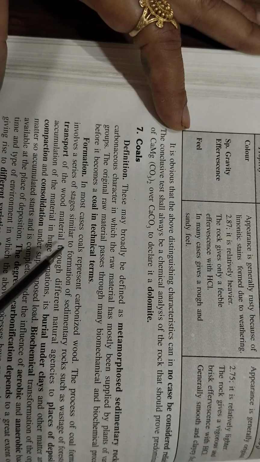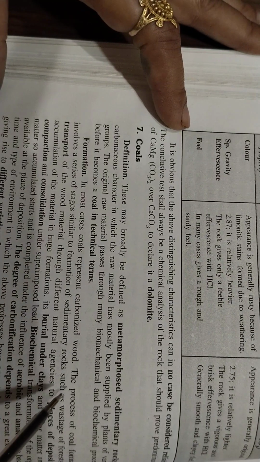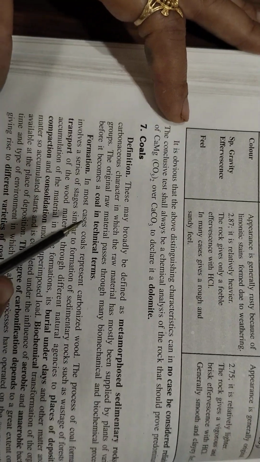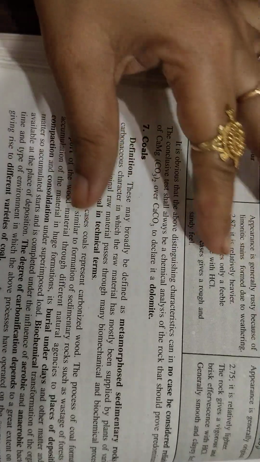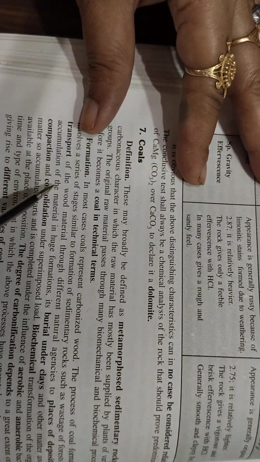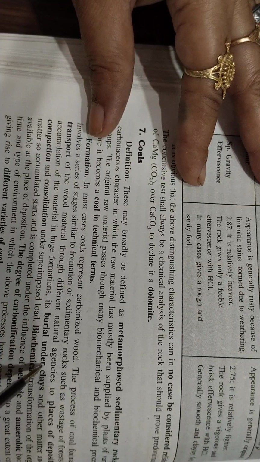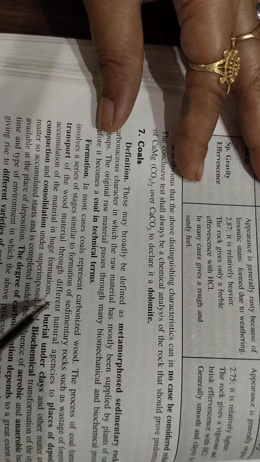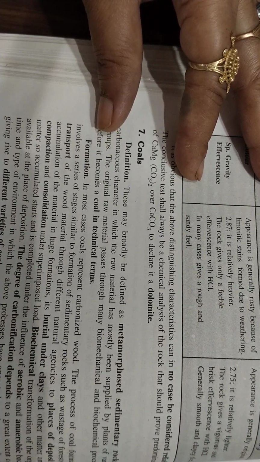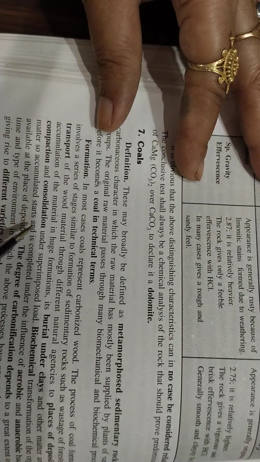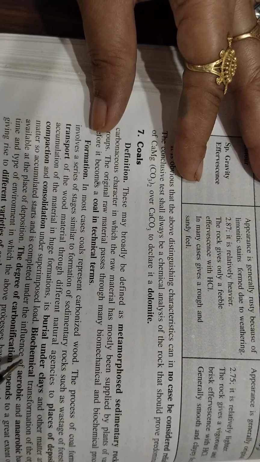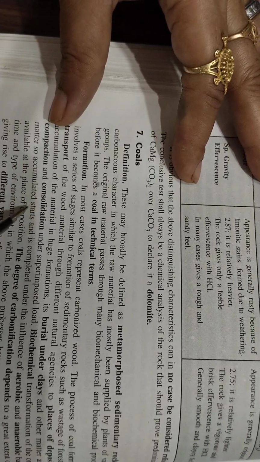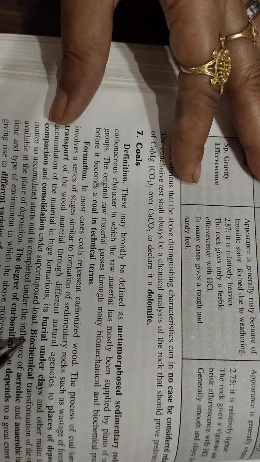Formation. In most cases, coals represent carbonized forests. The process of coal formation involves a series of stages similar to the formation of sedimentary rocks, such as wastage of forest, transport of the wood materials through different natural agencies to the place of deposition, accumulation of the materials in huge formations, its burial under clays and other matter, and its compaction and consolidation under superimposed load.